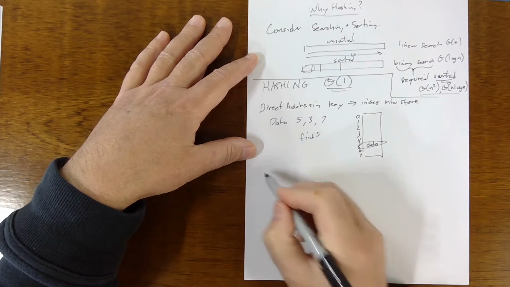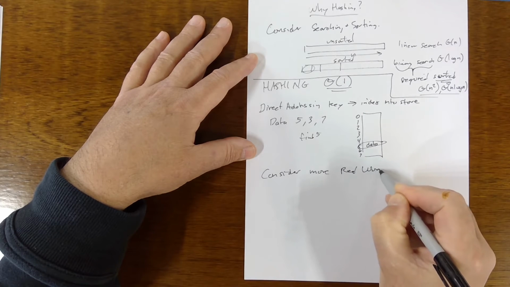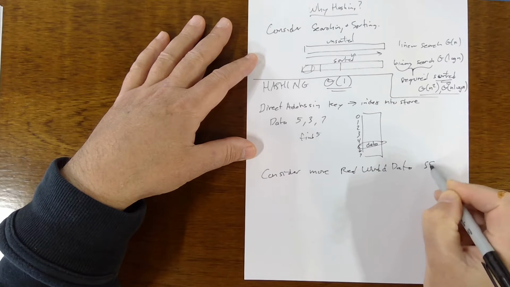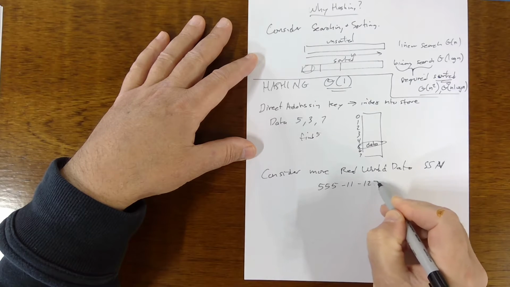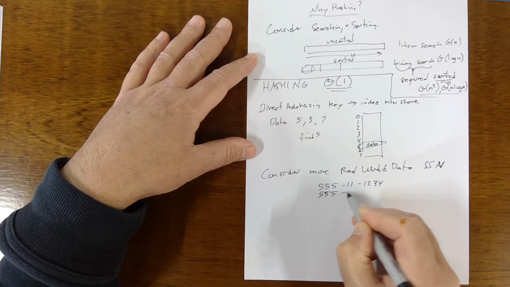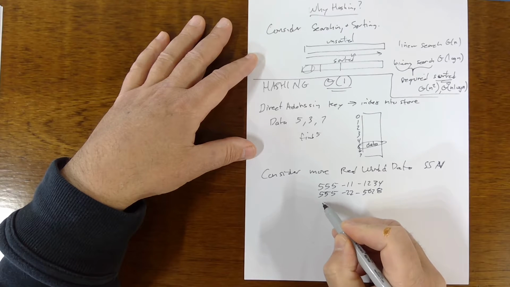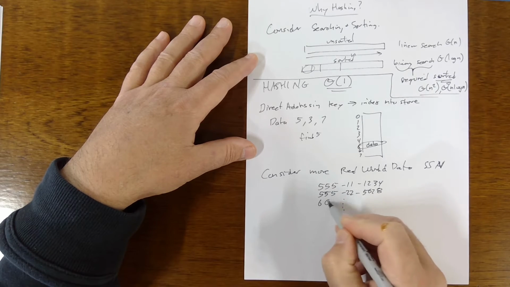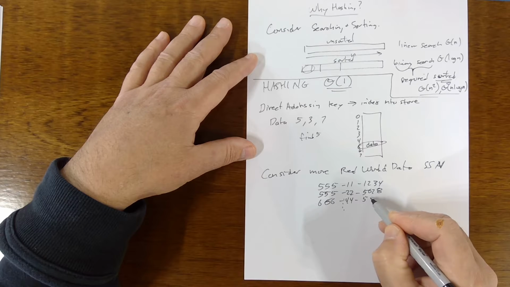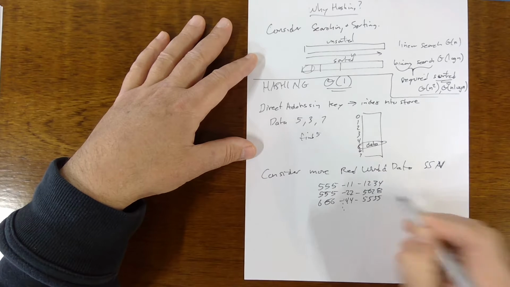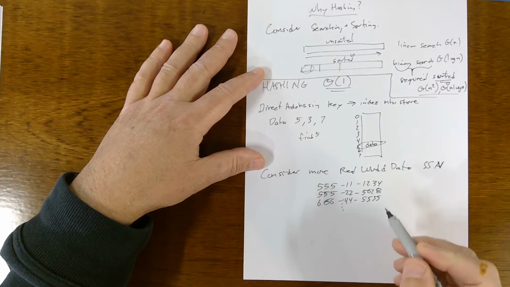Anyway, let's consider more real-world data, like Social Security numbers. Let's say you had 555-11-1234, and then 555-22-5678, and a bunch more of these. How about 666-44-5555? So this is what? This is 9 digits.